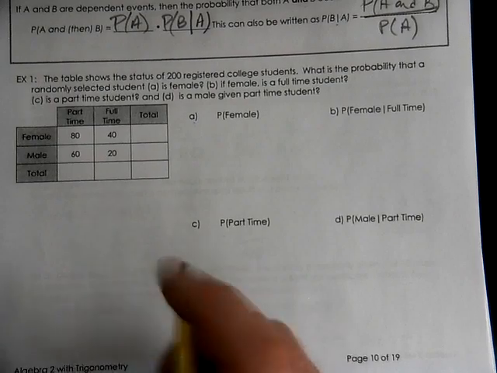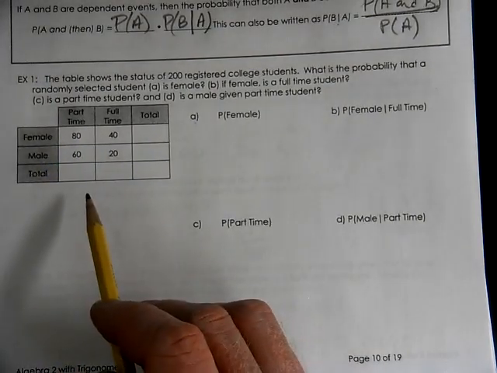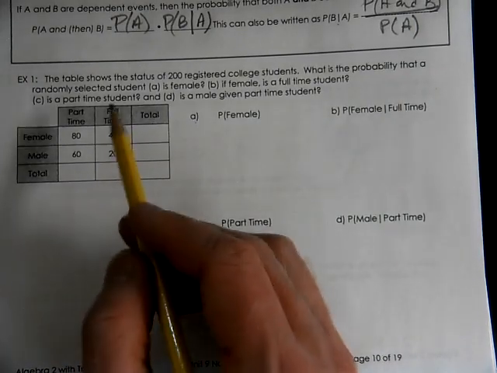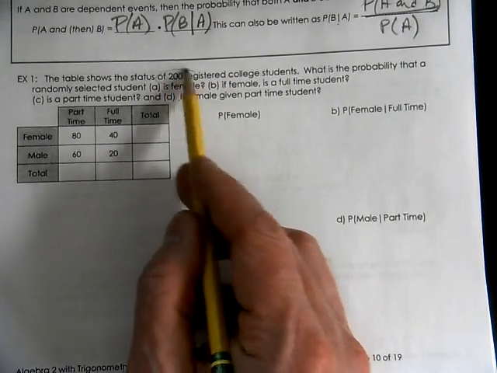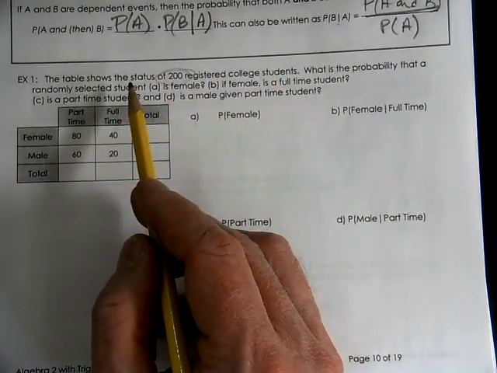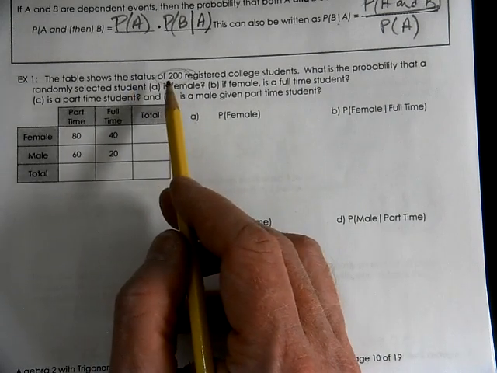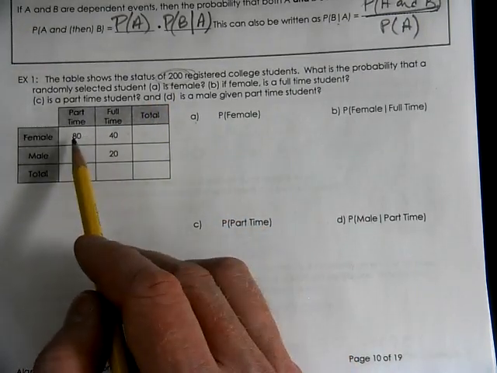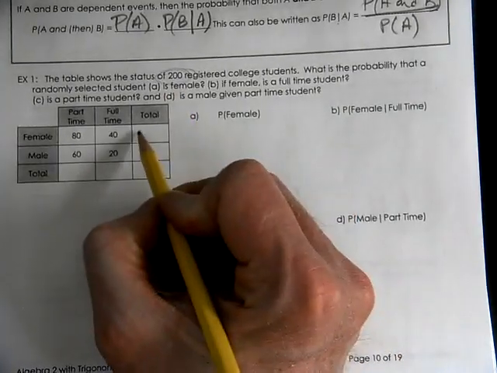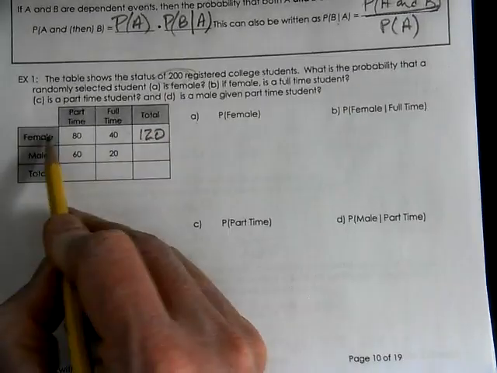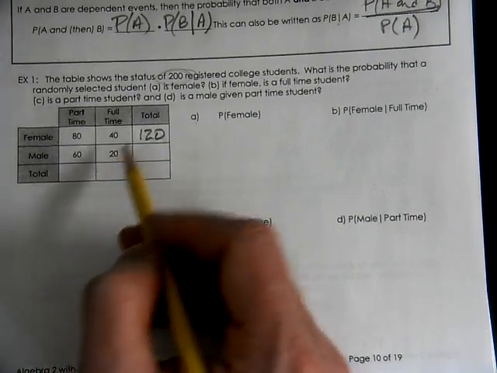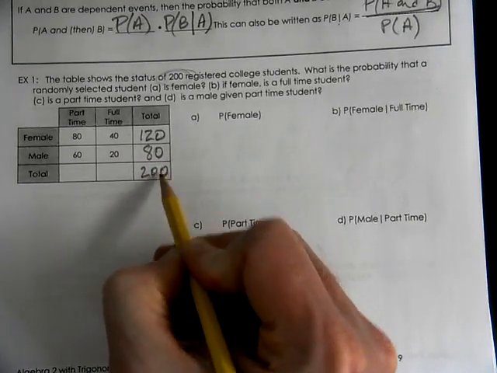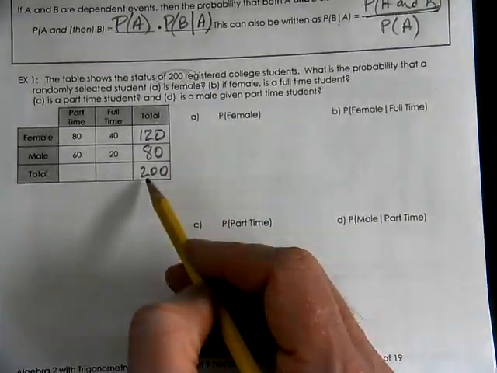So we're going to come down here, and here's a problem that deals with a table. Many of these questions deal with a table. They tell us that there's going to be 200 registered students in this college. Must be a pretty small college. Or it's in thousands, who knows, whatever. So we're going to add these numbers together. 80 plus 40 is 120. So there's 120 females. There's 80 males. Together they're adding to that 200 number. There's 200 registered students.